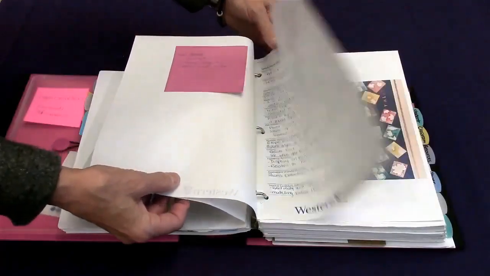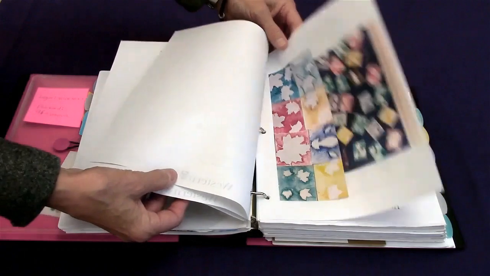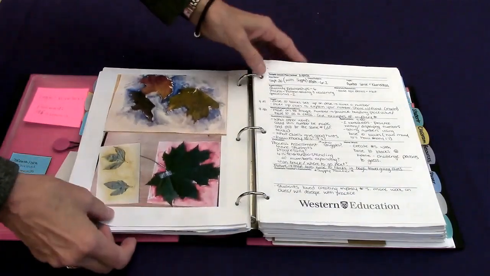So I find that that's the easiest way to organize it. It's very easy to find because it's all organized by date. So if I want to flip back, I've got all of my subjects from the date that they're taught, all in order: lesson, handout, and example of the student's work there.